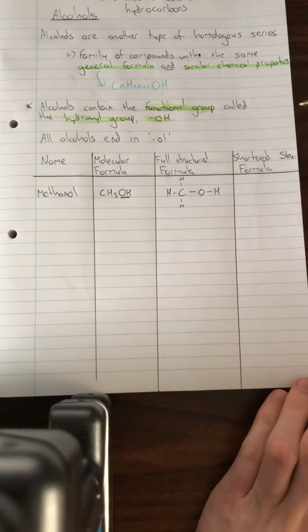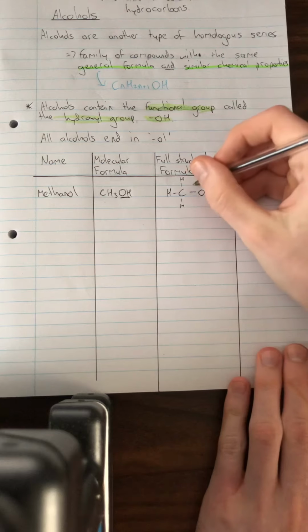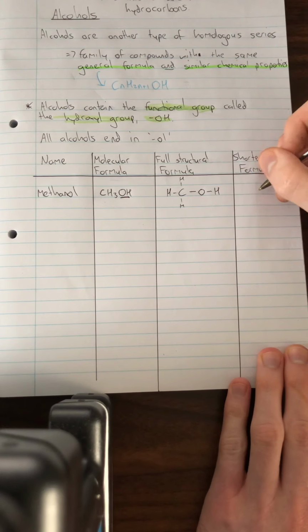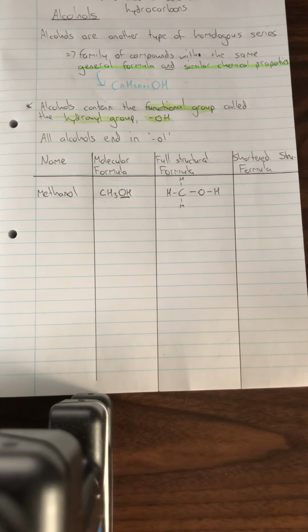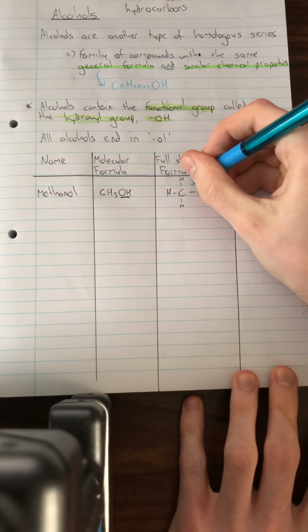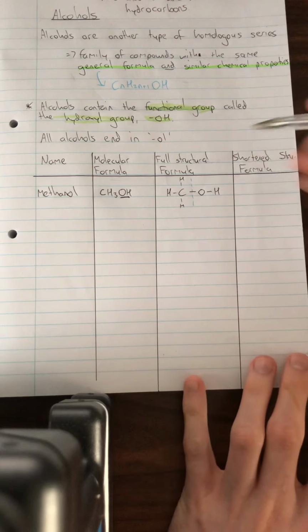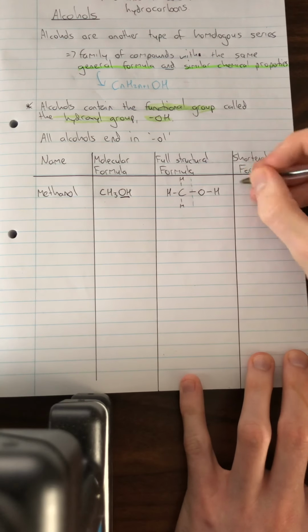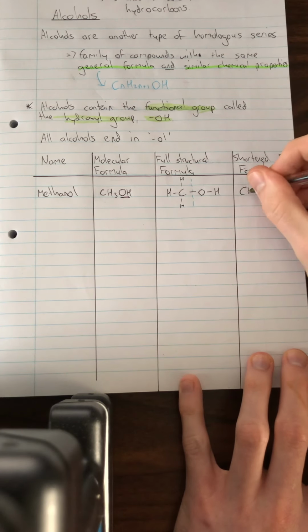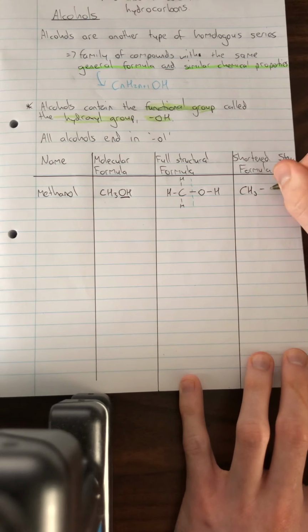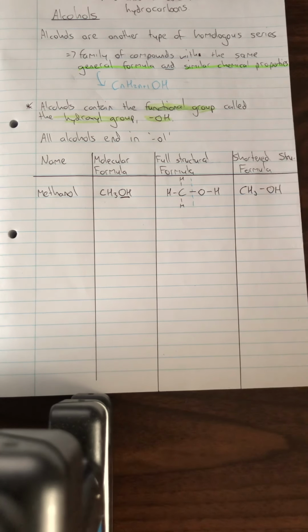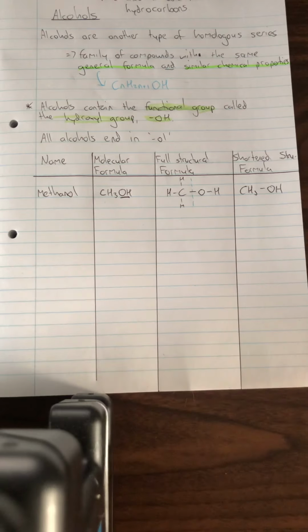Now if we want to shorten that, like we do with alkanes, alkenes, etc., we draw a line down like that, and then what do we have on the left? We have CH3 bond OH. Yeah, and that's it.